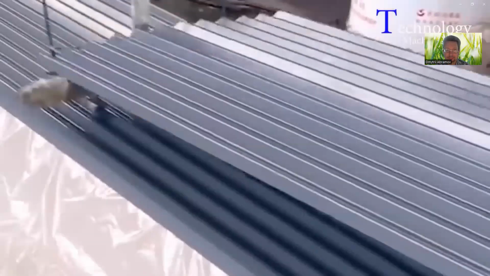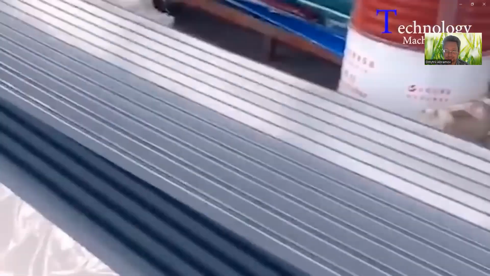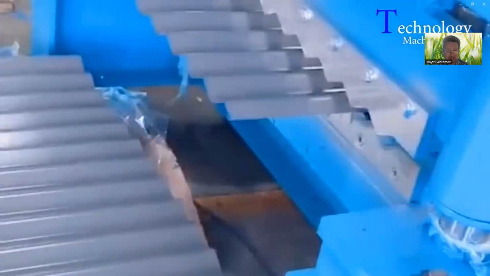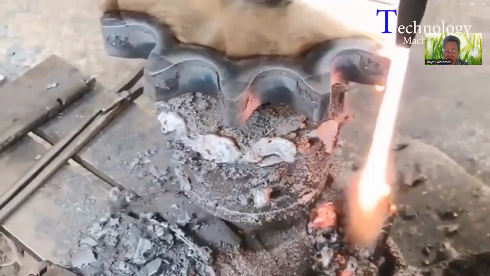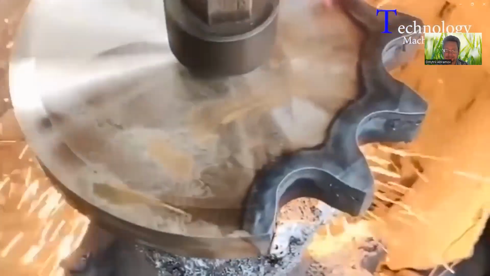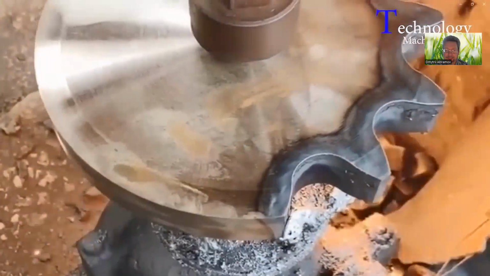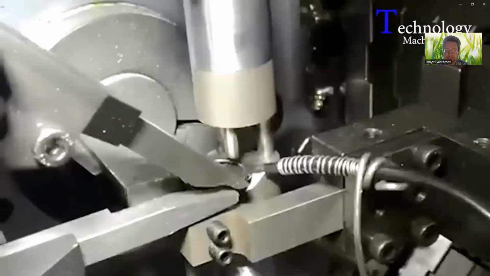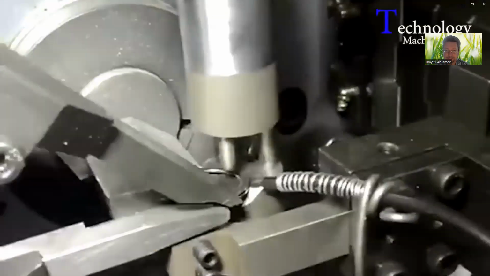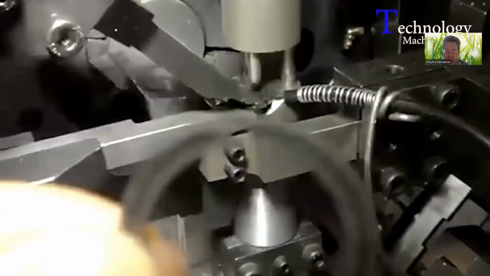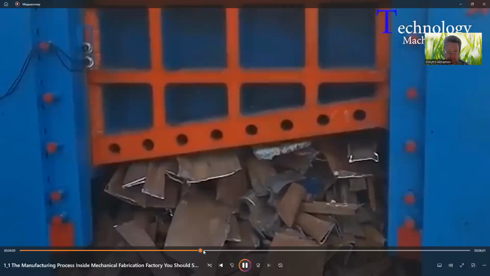Cutting on the lathe machine. It's all what you can see, it's all the technological processes. It's not our type of technological process.